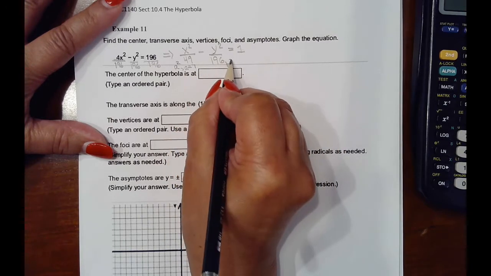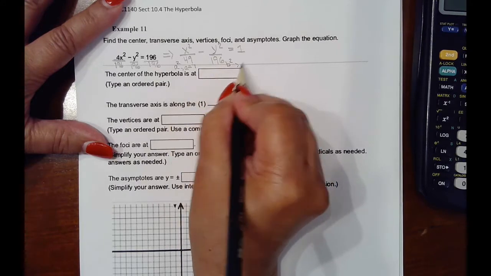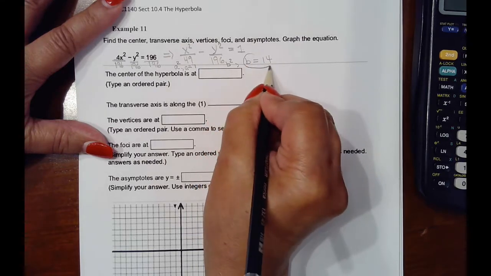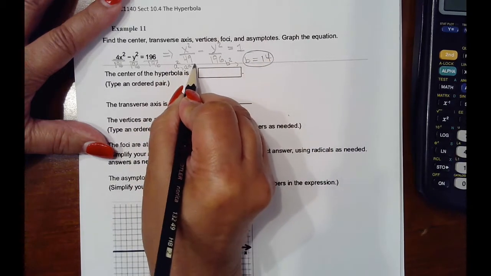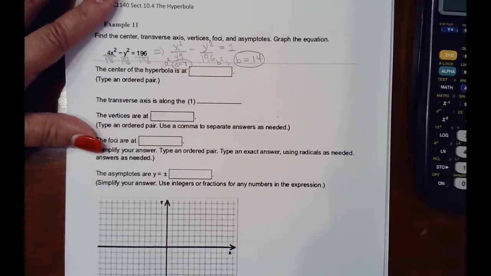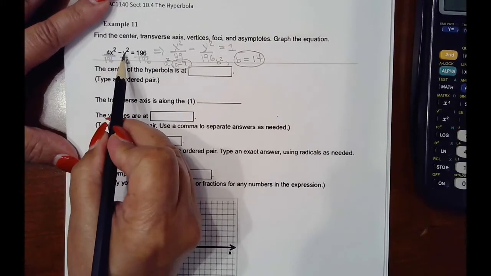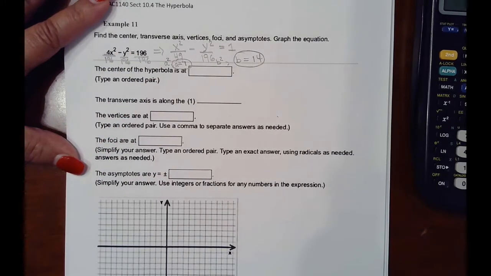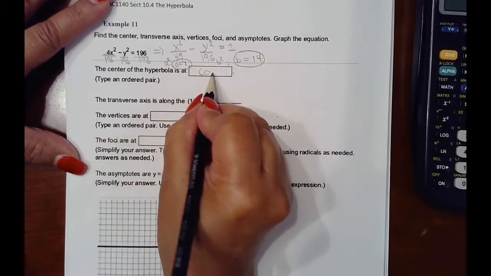This would be the b squared value. And if b squared is 196, just take the square root and you have the b value, which is 14. Okay, so we know that b is 14, and we know that a is 7. Okay, so the center of the hyperbola. Notice that neither the x nor the y expression have x minus any number or y minus any number, so the center is still at the origin. So center of the hyperbola, 0, 0.